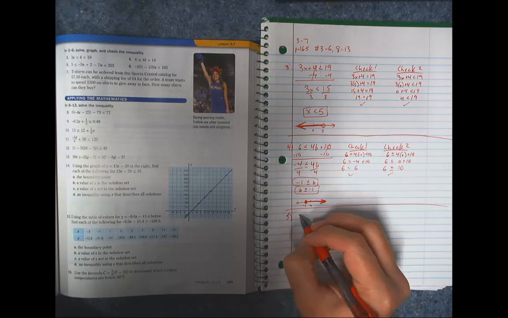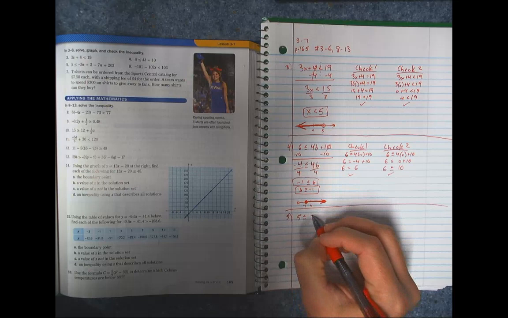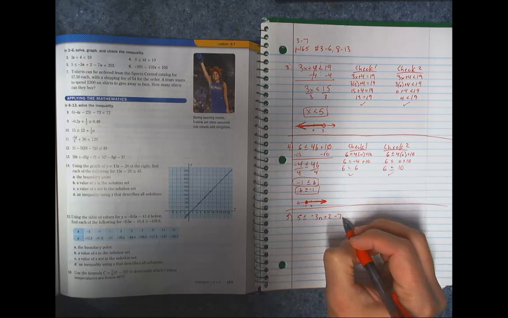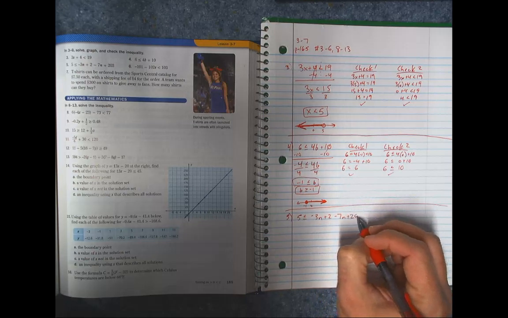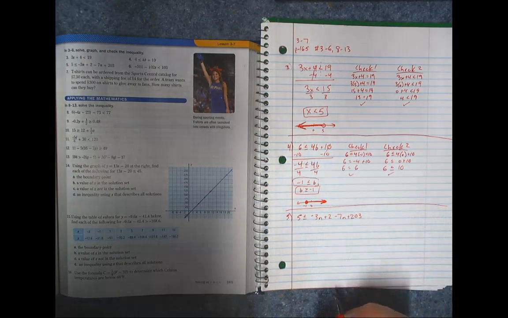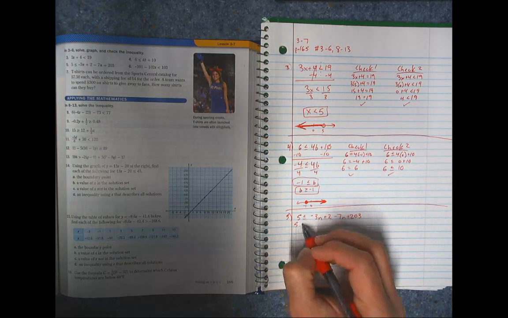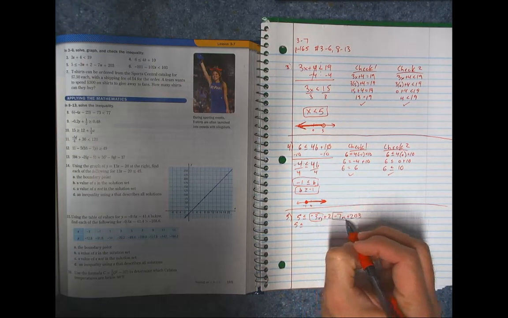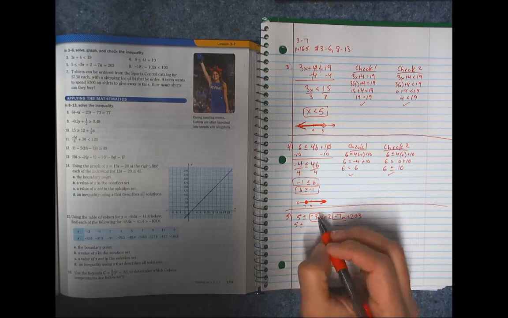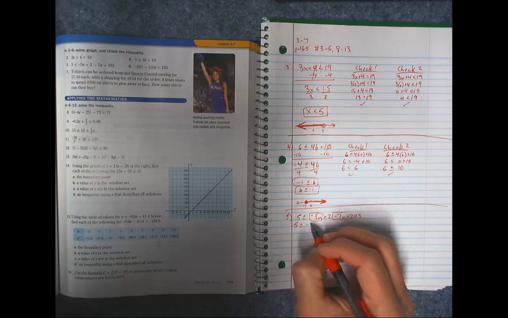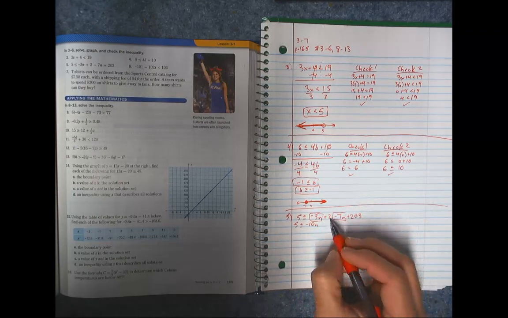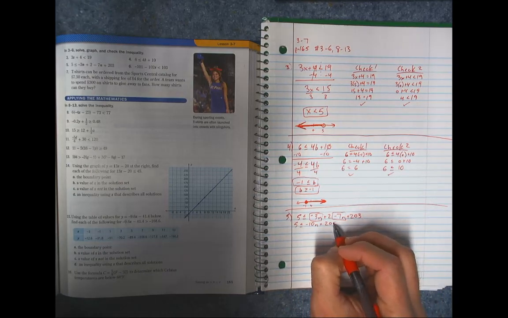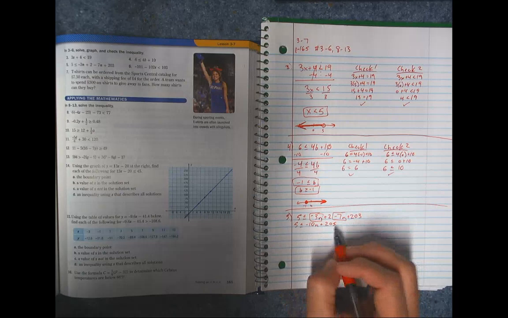Okay, number 5. A little bit more going on here, but nothing we haven't seen before. Just have some simplifying to do, so I'm going to leave this side alone for a little bit. Let's go ahead and combine like terms. Okay, put those together. It's -3 and -7. That's -10. And then this, both positives, that's 205. Now I've got it in nice standard form.